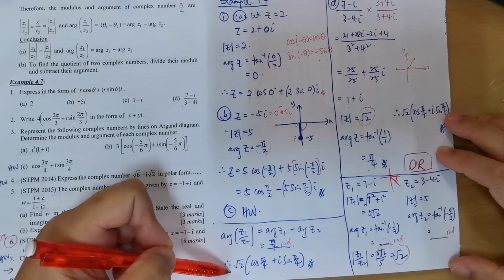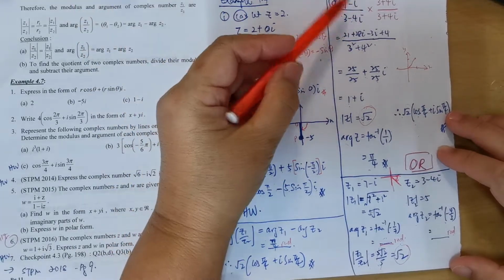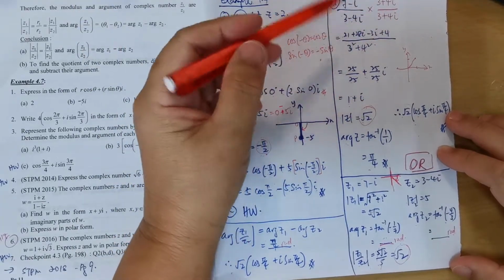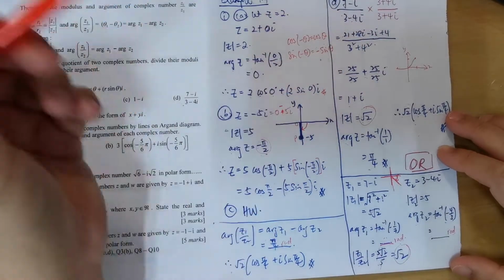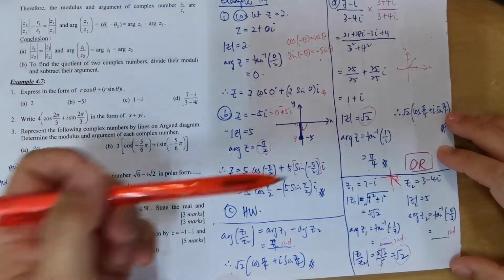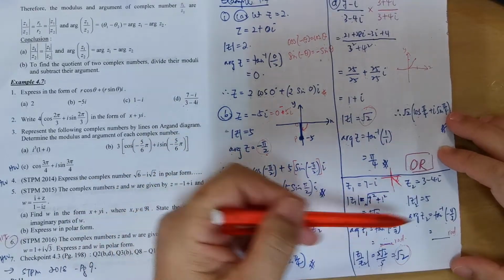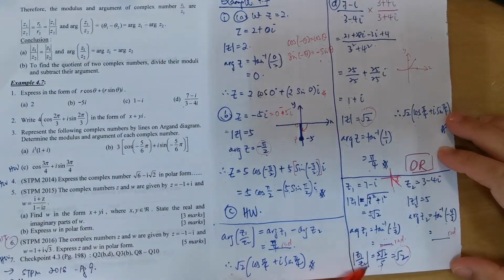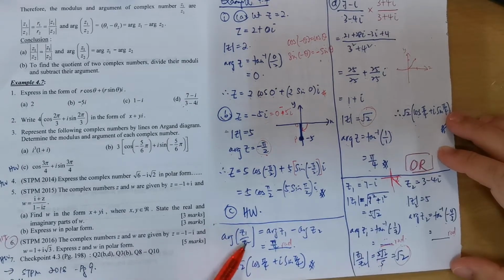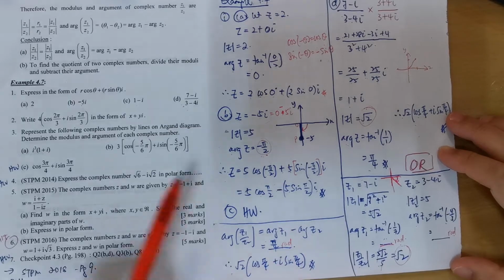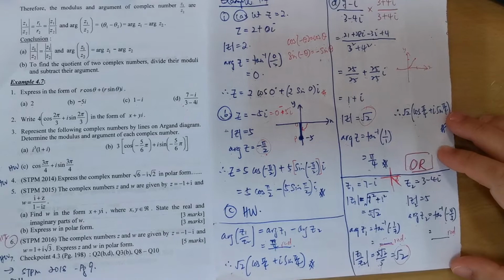See? So when we are doing division of two complex numbers and we want to express it in polar form, we have two methods. One, do it the Cartesian way, then only find the modulus and argument. Another one is we do it separately as Z1, Z2, find the modulus and the argument, then apply the formula to find the modulus and the argument of the new complex number. Use these two formulas that we have just learned. Then just write it in polar form.